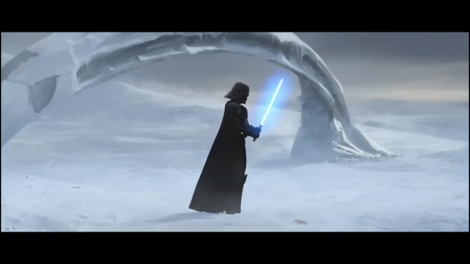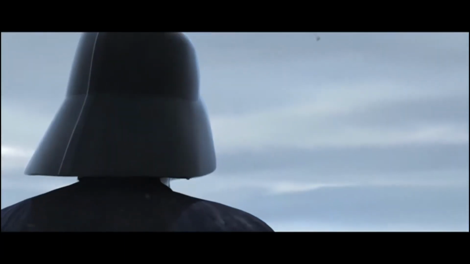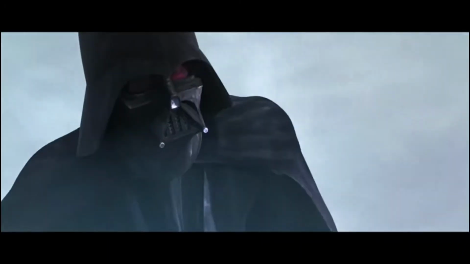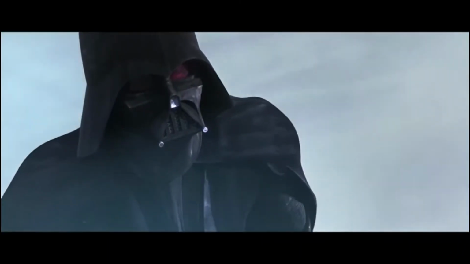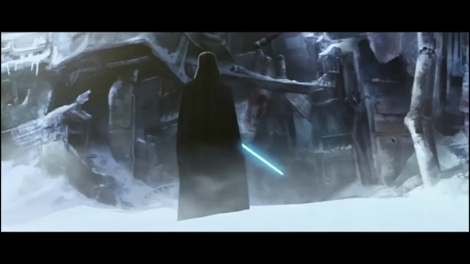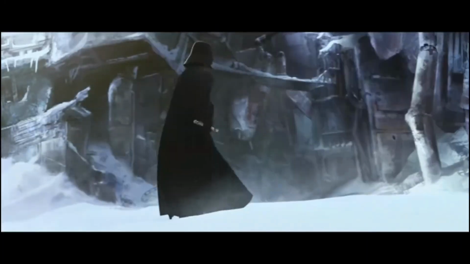However, later on in the Star Wars Rebels animation, we see that Ahsoka and Darth Vader have a confrontation where Darth Vader realizes that Ahsoka is alive and not dead as he had assumed earlier. Also, Ahsoka realizes that Anakin has turned into Darth Vader. We will again see Anakin in the Ahsoka series.